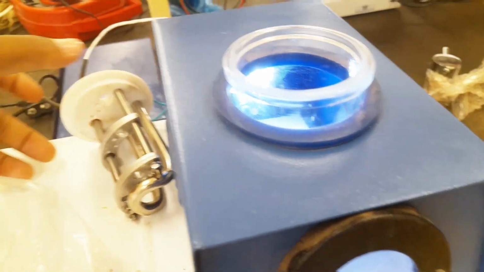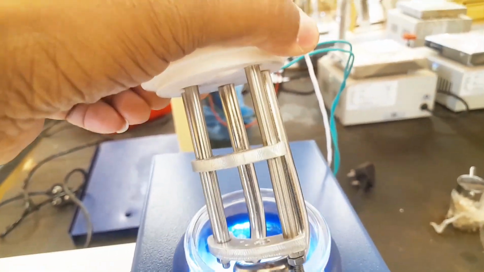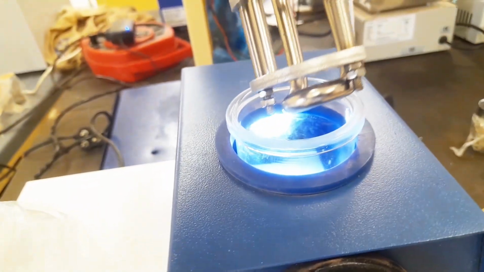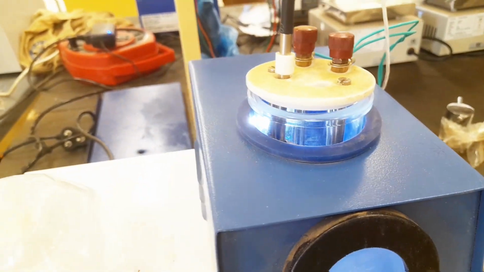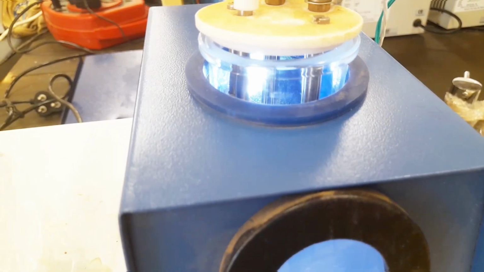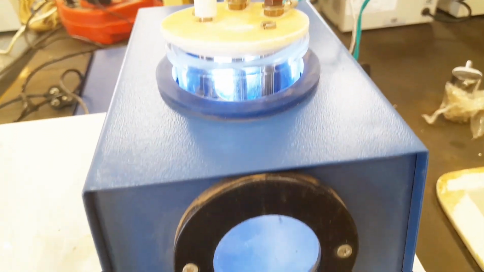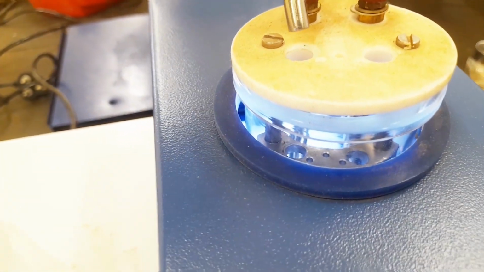Here you can see the regulator, and this is the heating coil, which is connected to the back part of the instrument. We keep the heating coil inside like this. When we start sampling, first we fill the glass beaker with the oil. Then we close it by arranging the stirrer inside. Then we can see this indicator, which gives the temperature difference.